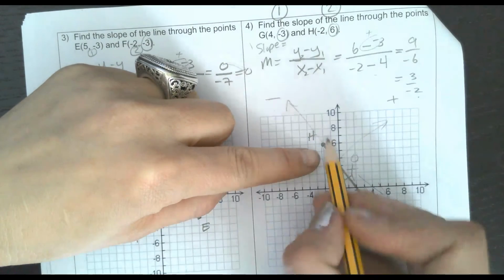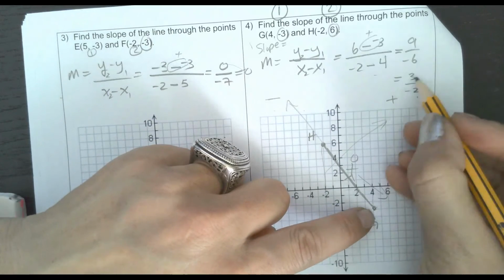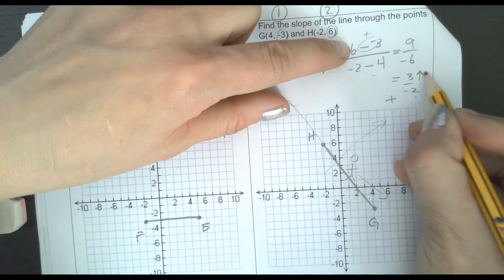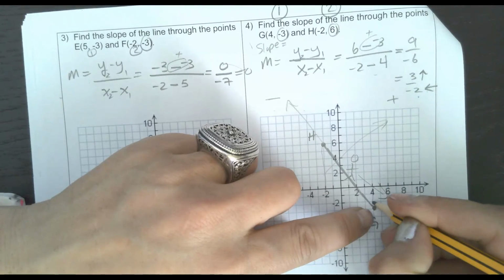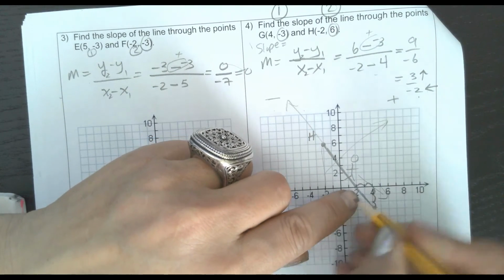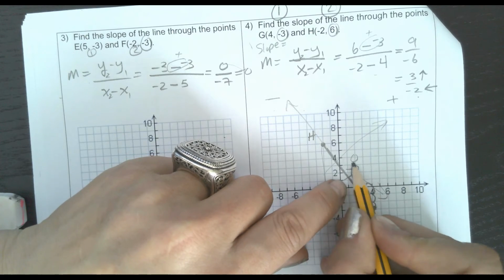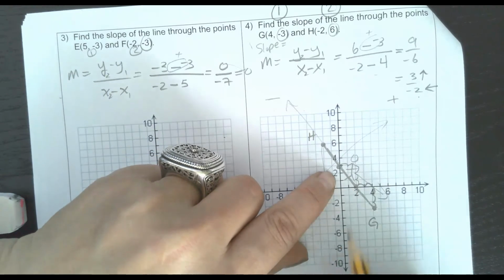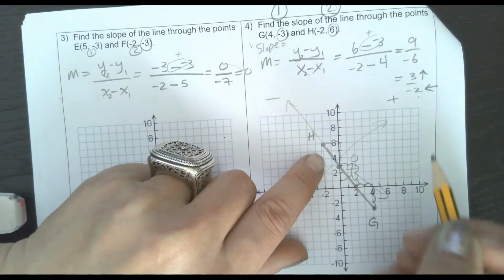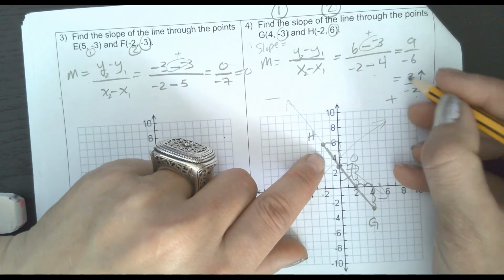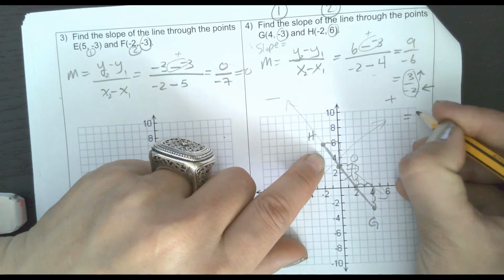If I start here, or it doesn't matter, let's start here. This means I go up 3, that means I go left 2. 1, 2, 3, 1, 2. See how it gets me back onto the line? I'm back on the line. Back on the line. Now what you can do is, it doesn't matter where the negative is. You can put the negative with the 3 if you want.